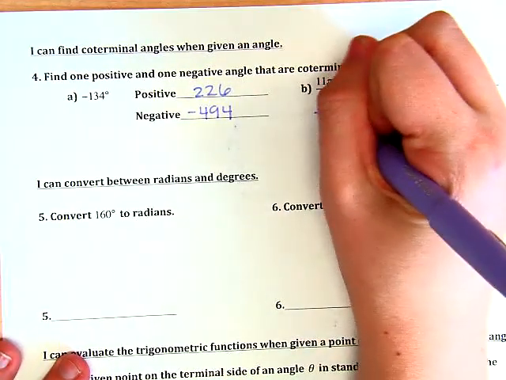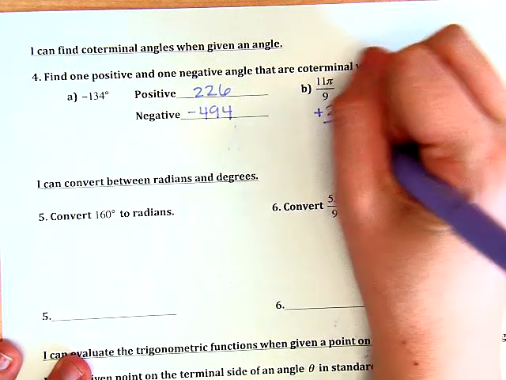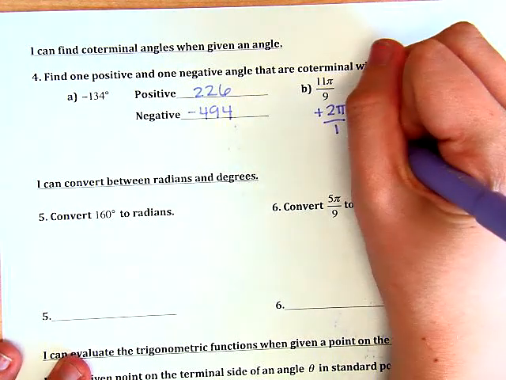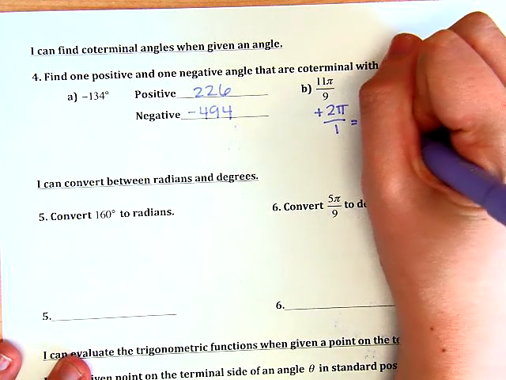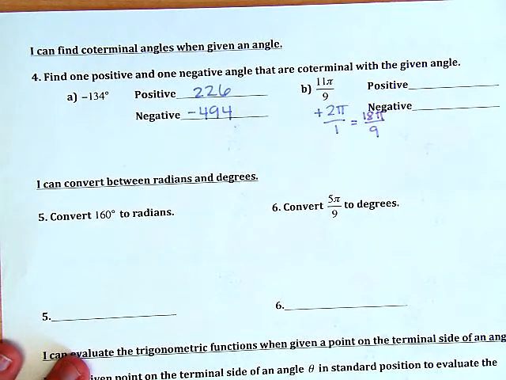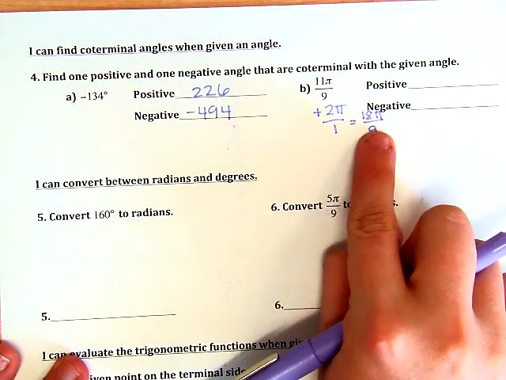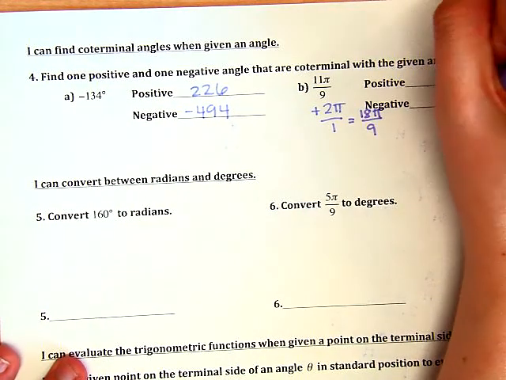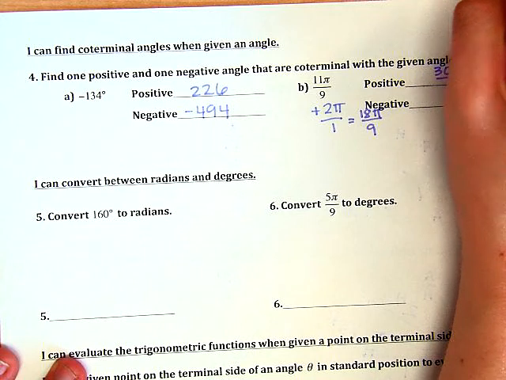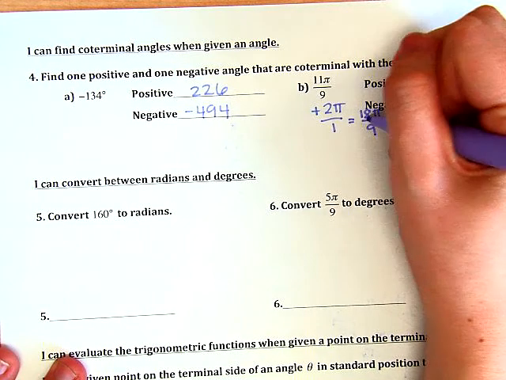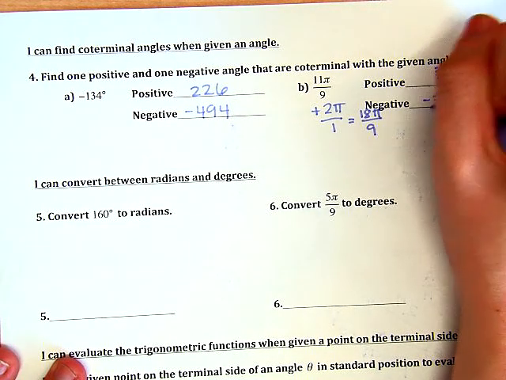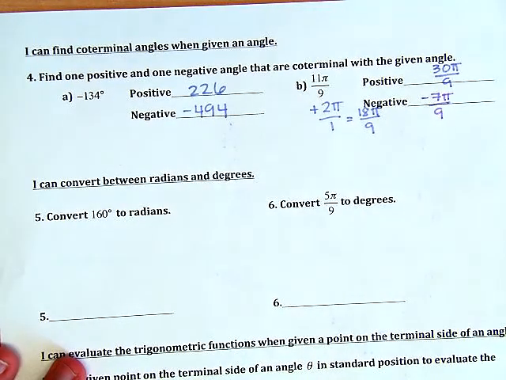For this, I'm going to add 2 pi. Since it's over 9, I'm going to make a common denominator. So since it's over 9, my common denominator would be 18. So I'm going to add 18 plus that, which would be 30 pi over 9. And then I'm going to subtract negative 7 pi over 9.